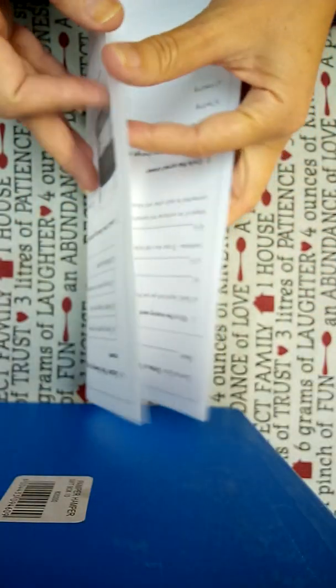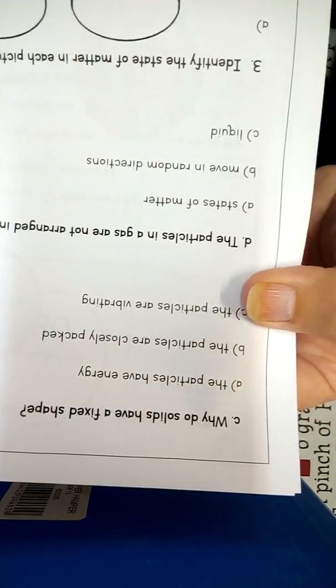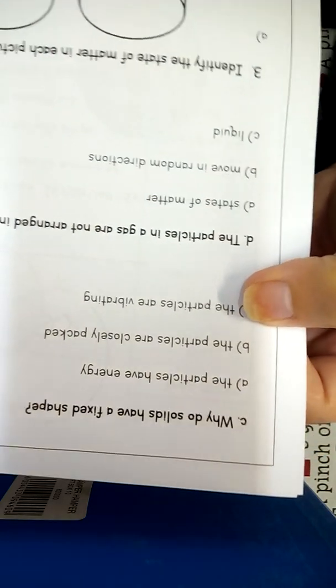Then I go to the next page. Remember the back side. I took the staple off. Number C, why do solids have a fixed shape? In other words, the solid is a block or a circle or a pen or a whatever. Because the particles have energy, because the particles are closely packed, or because the particles are vibrating. It was the same demonstration that we did there.